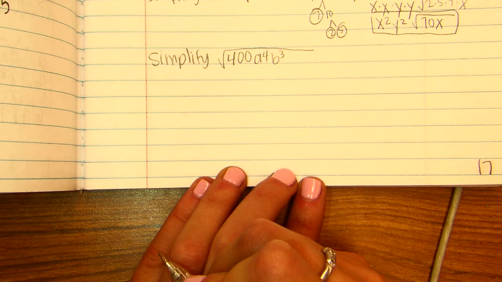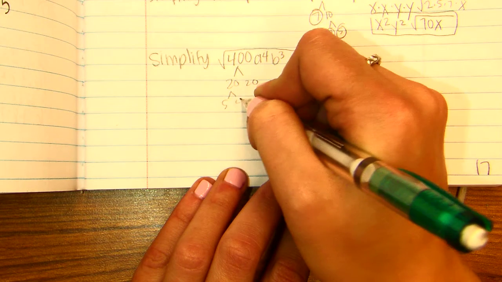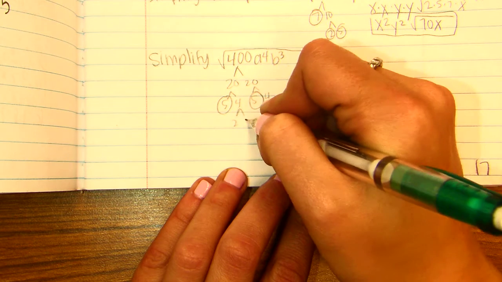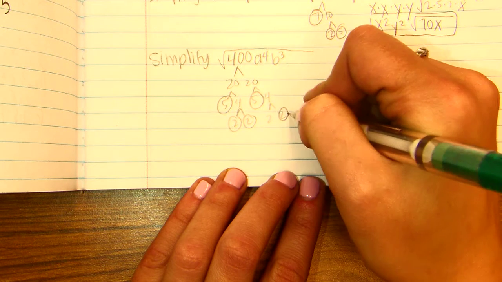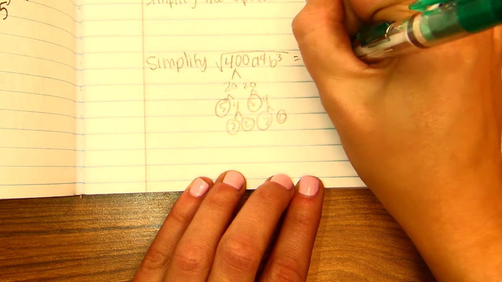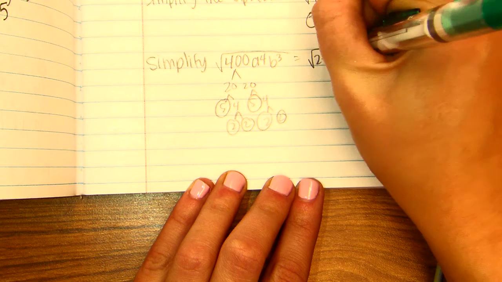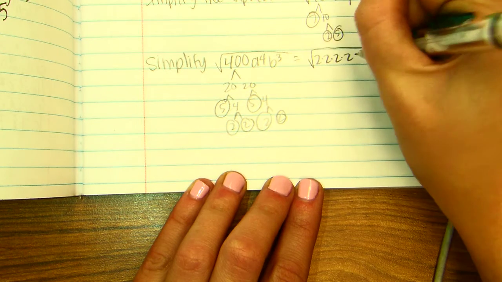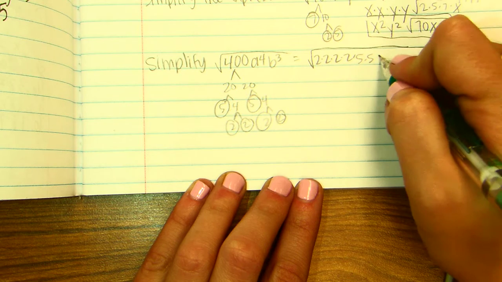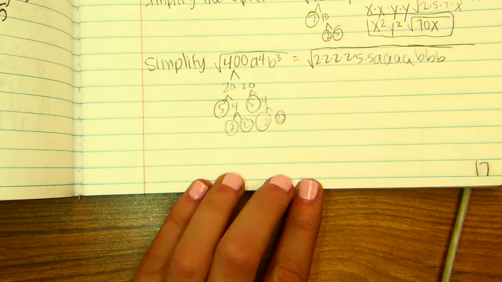So first I'm going to find the prime factors. I know it's 20 times 20. 20 is 5 times 4. 5 times 4. 4 is 2 times 2. 4 is 2 times 2. I'm going to rewrite this whole thing, and I go smallest to biggest. So 1, 2, 3, 4 factors of 2. 2 factors of 5. 4 a's. 3 b's.